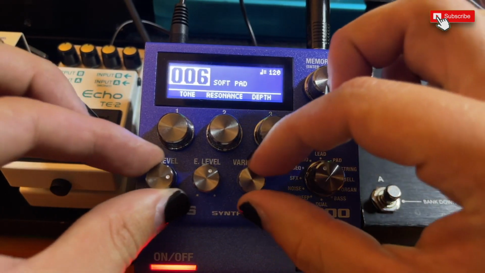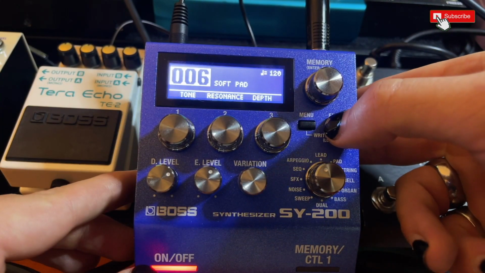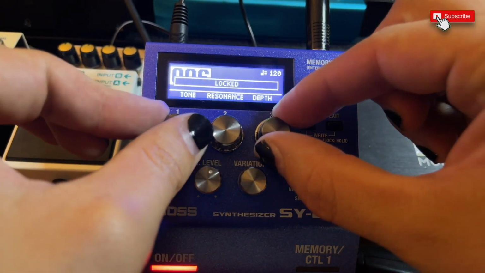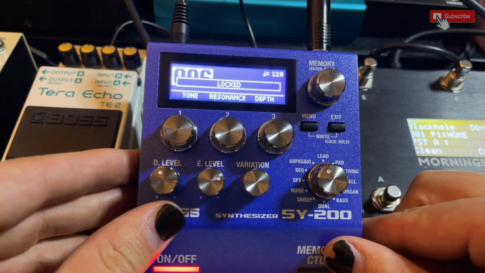Boss have thought about that and they've given us a little lock option, much like the GT-1000 Core or like the DD-200, and I'm assuming all of the other 200 series pedals. So obviously if I'm going to tweak some knobs, things are going to move, but if I now hold down the exit button, everything is now locked and I cannot tweak anything and I can stomp away like a madman.